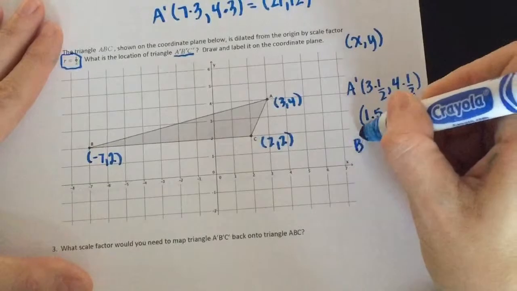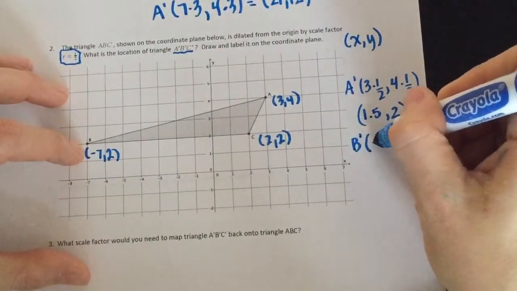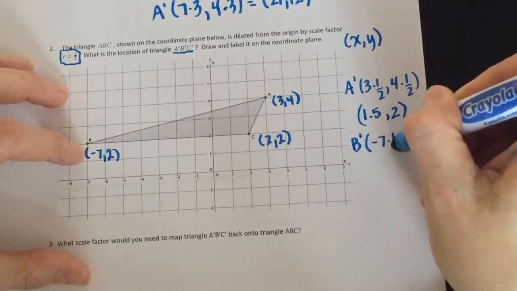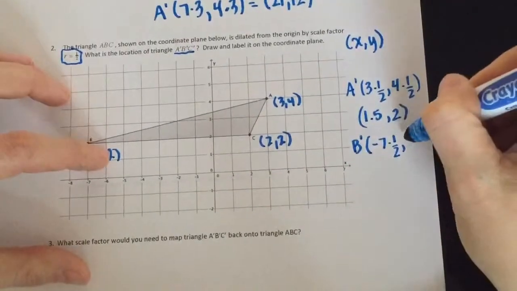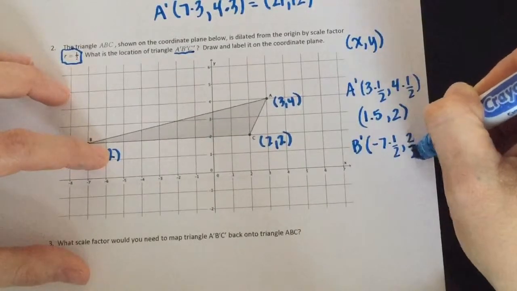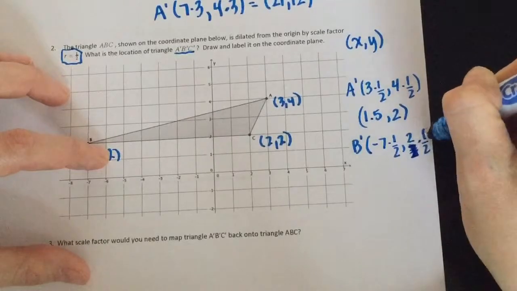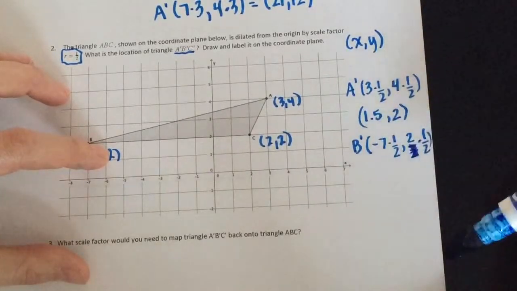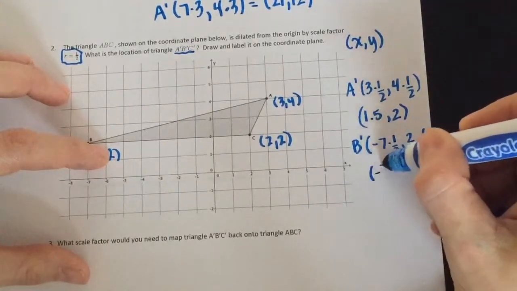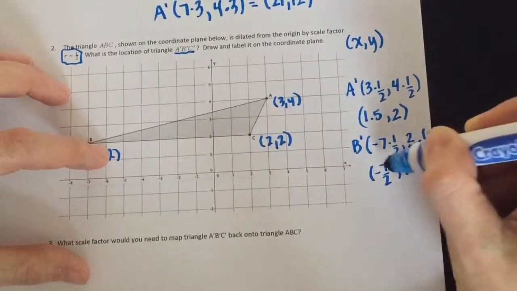For B prime, you're going to take the -7 multiplied by 1/2, and you're going to take 2 and multiply it, or divide it by 2, times 1/2. -7 divided by 2 is -7/2, and 2 times 1/2 is 1.